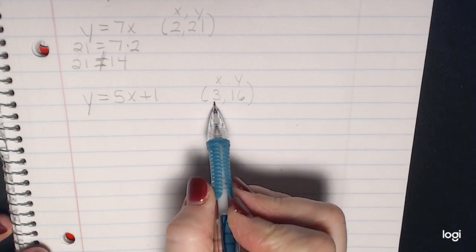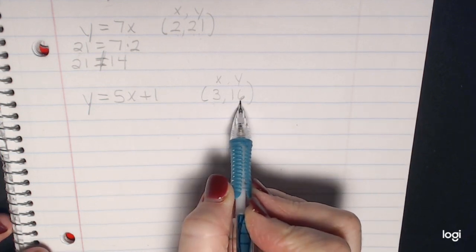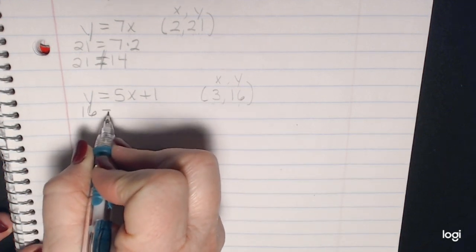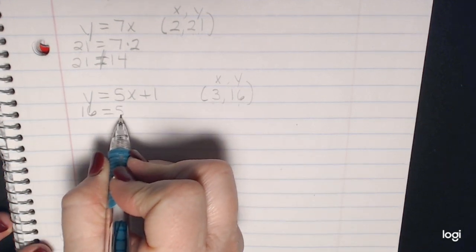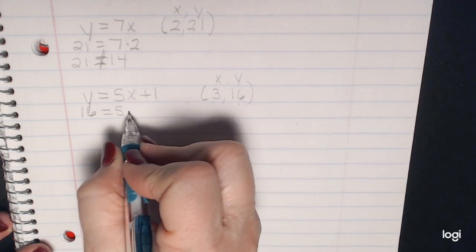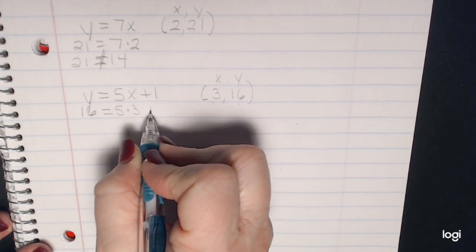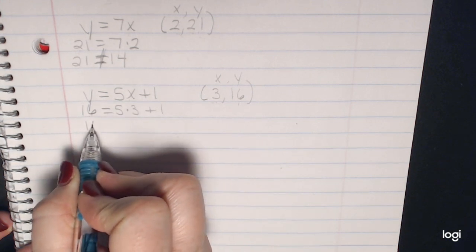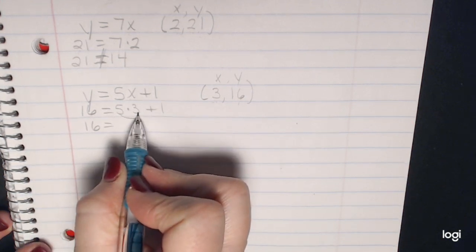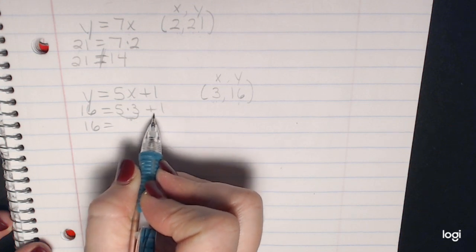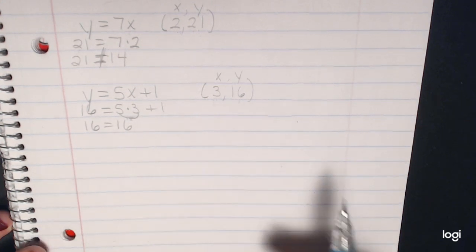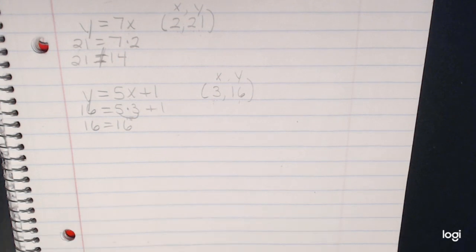Okay, so let's see. The first one is an x, the second one is my y, so 16 is going to go for my y. 16 equals 5 times 3, plus 1, copy everything down. This still says 16. 5 times 3, that's 15, plus 1, is 16. So this one worked. 3 and 16 is a solution.